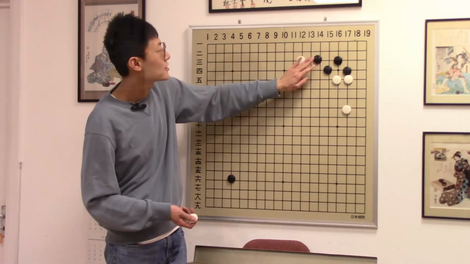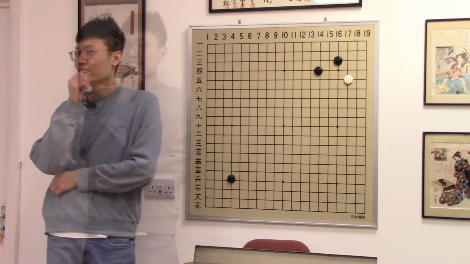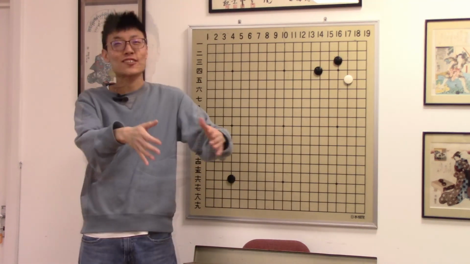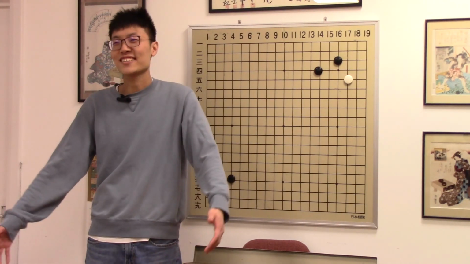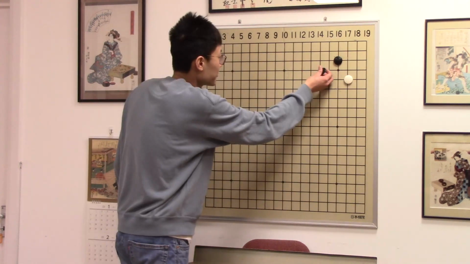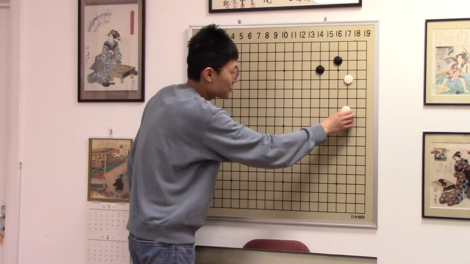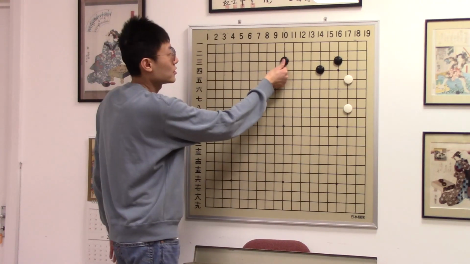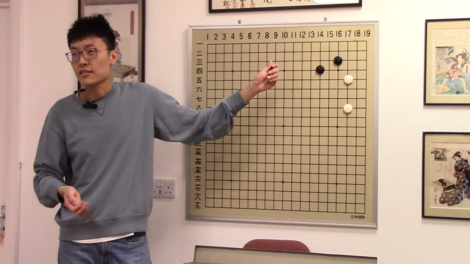So what's the difference between the Kosumi and the nice shape? This is slacker, this is Kosumi. What's the pro? It's quicker. I guess that's the only reason. Yes, this is faster because white's response is going to stay the same. It's either this one or this one. And black gets to move in this direction a lot faster.